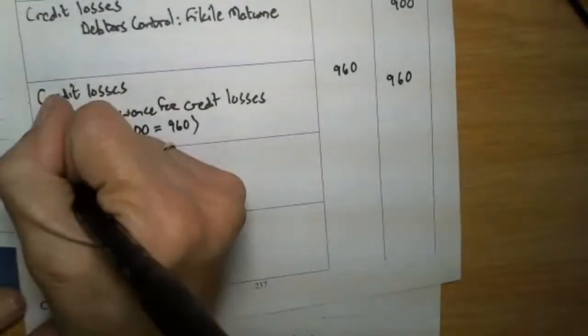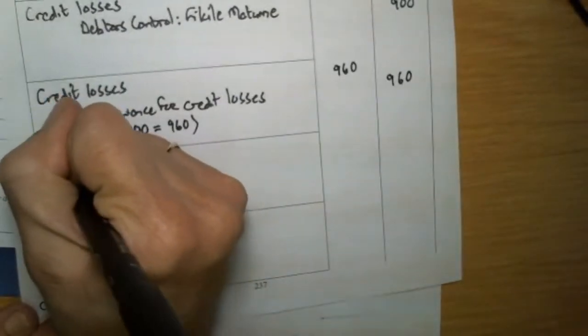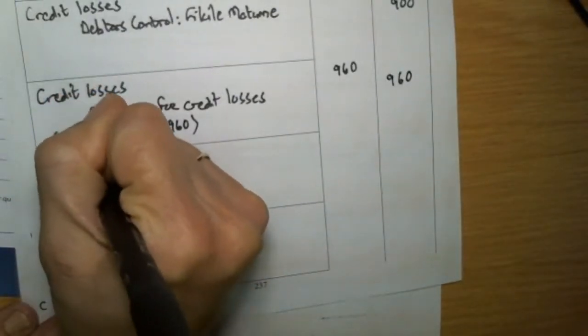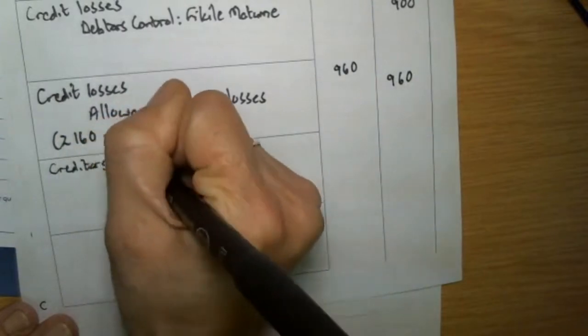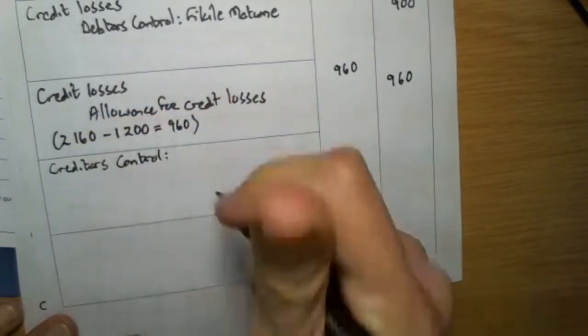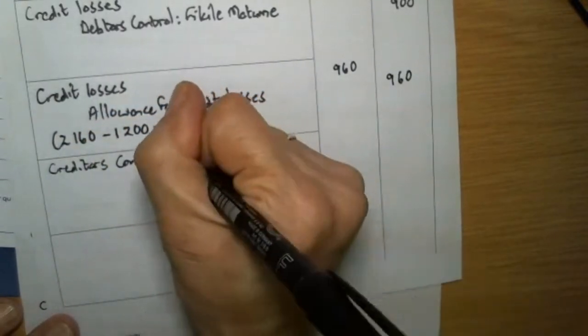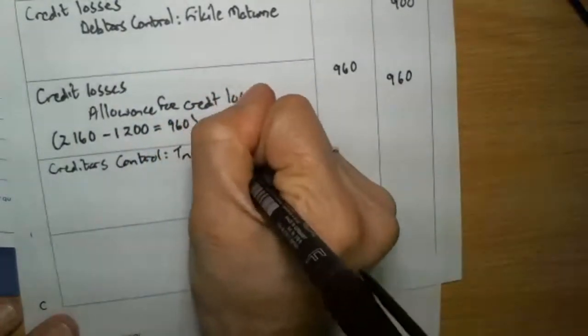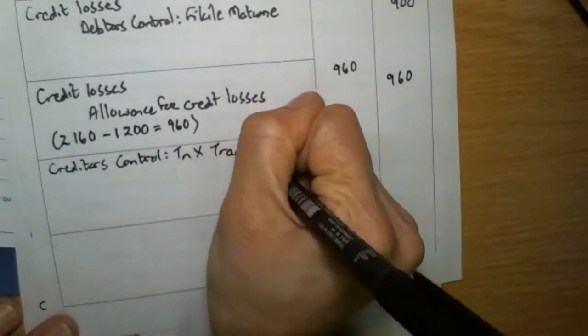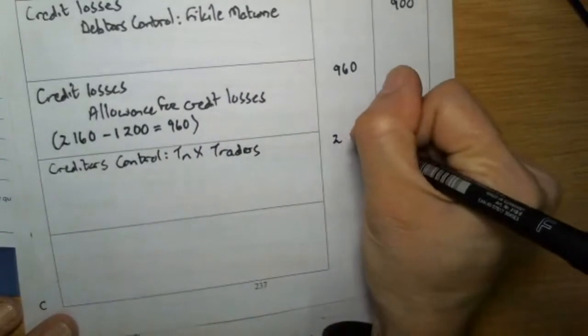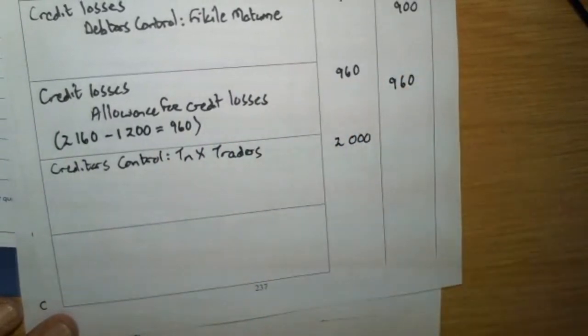So we are going to reduce the creditor because we're paying the creditor. The creditor's control account is going to be debited. The name of the creditor that we're paying is TNX Traders. And the total amount that the creditor is going to be reducing by is 2,000 Rand.